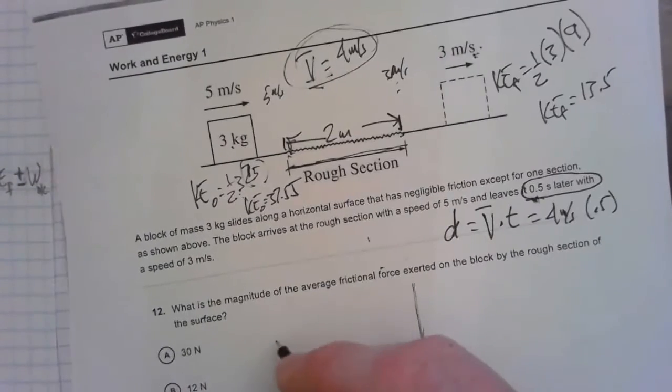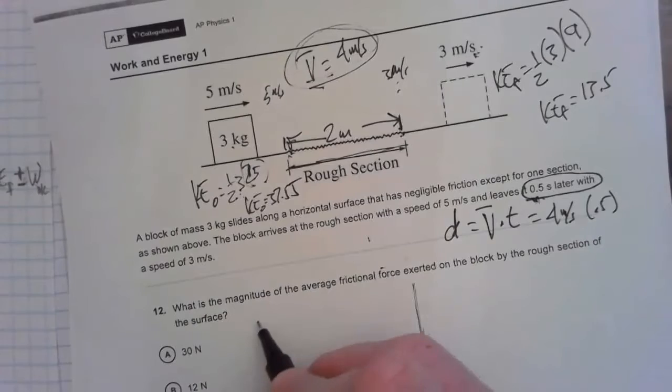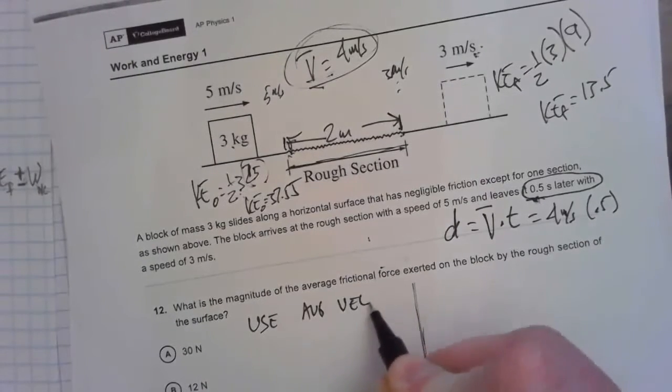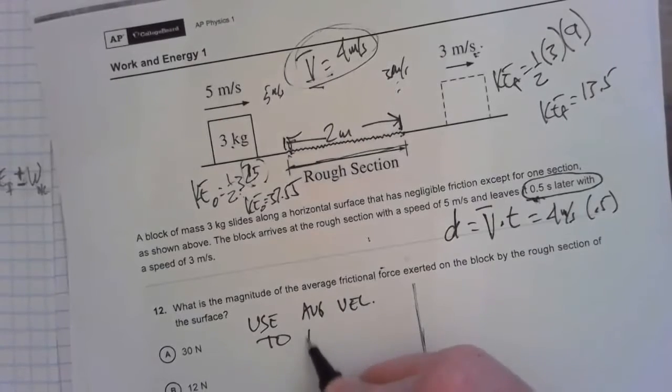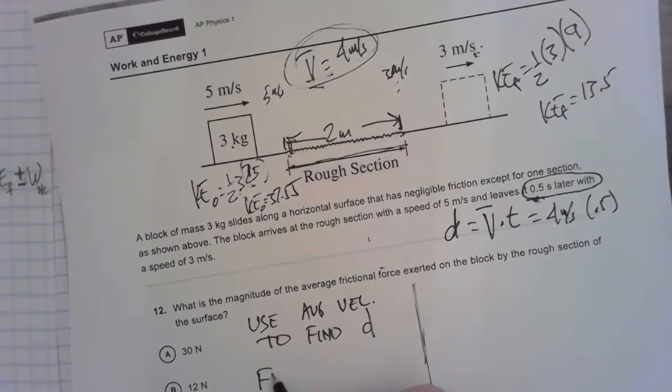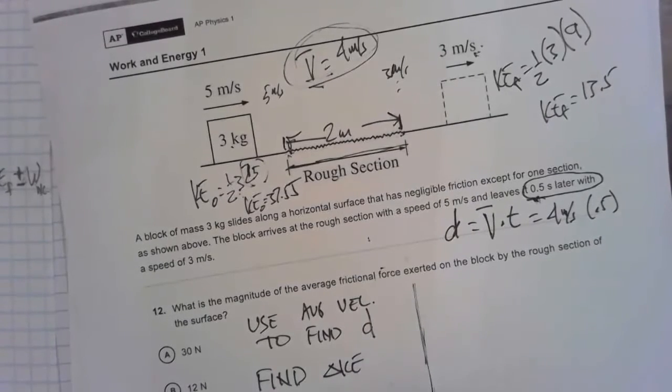So the first step here was to use average velocity to find the distance. Then, unrelated, at least initially, find the change in kinetic energy. And that's going to be 13.5, the final kinetic energy, minus the initial, which was 37.5.